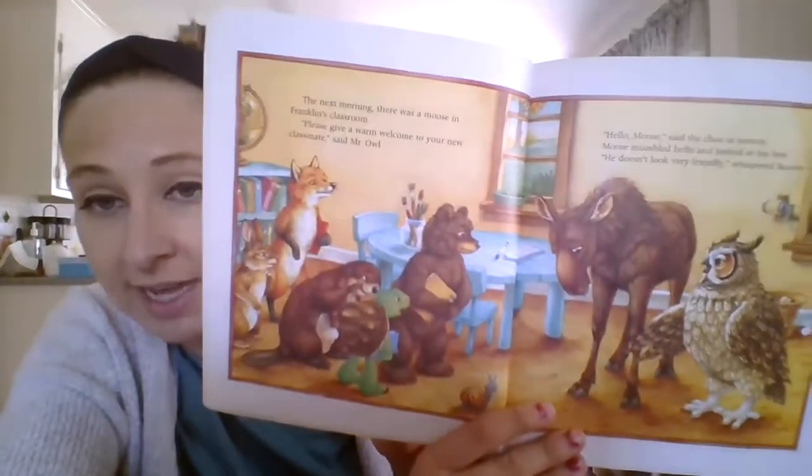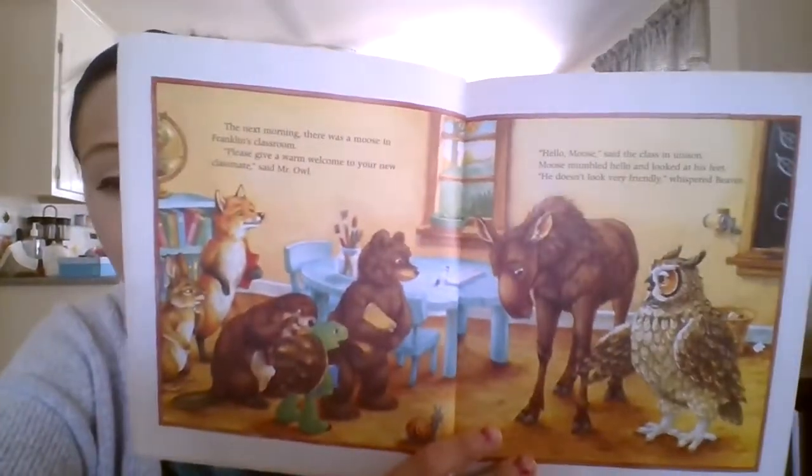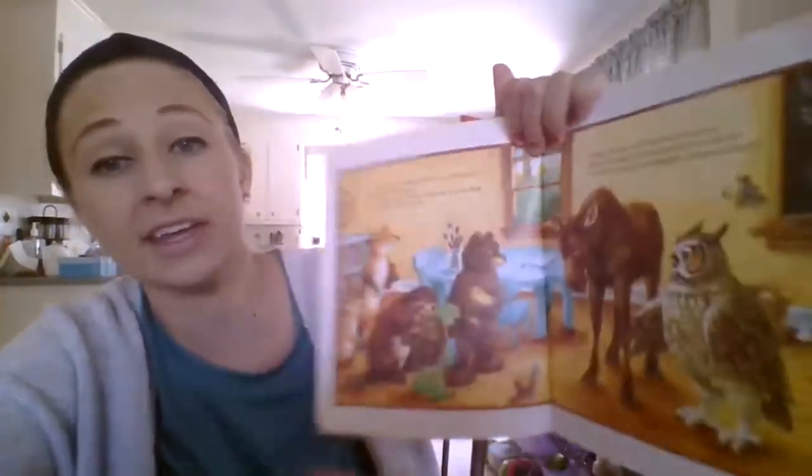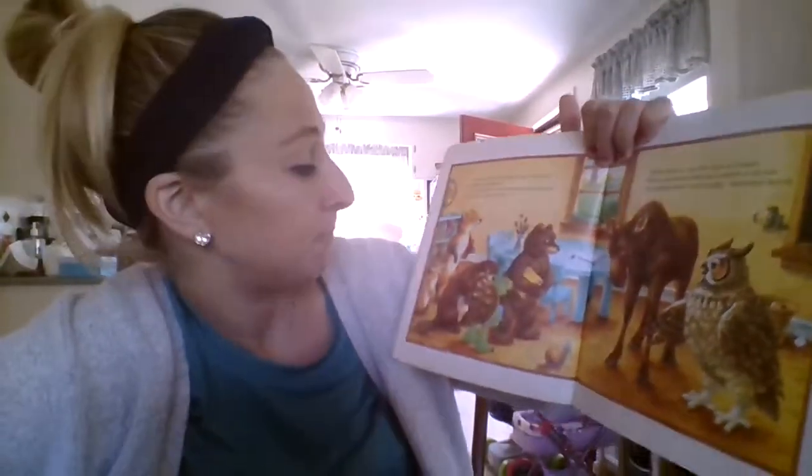Do you notice where the setting is now? Where is the story taking place? It was at Franklin's house. Now where are we? Right, we're in the classroom, so the setting can change throughout the story as we're reading.